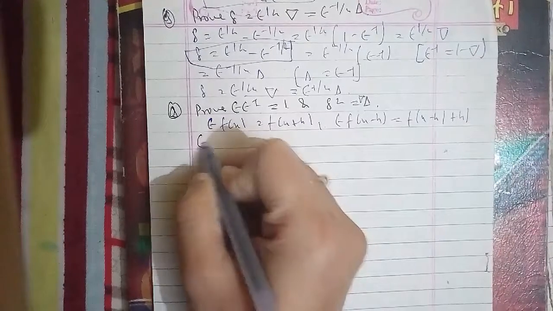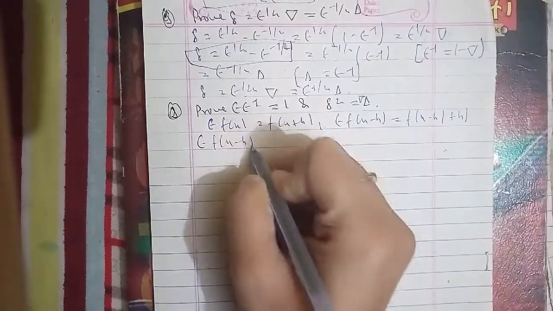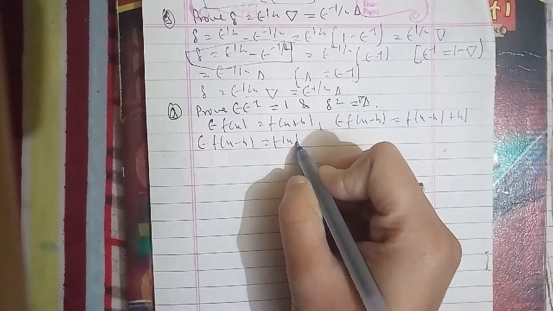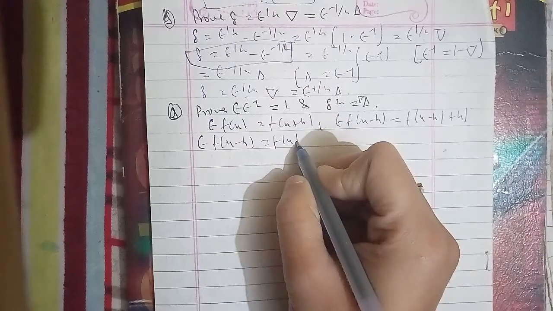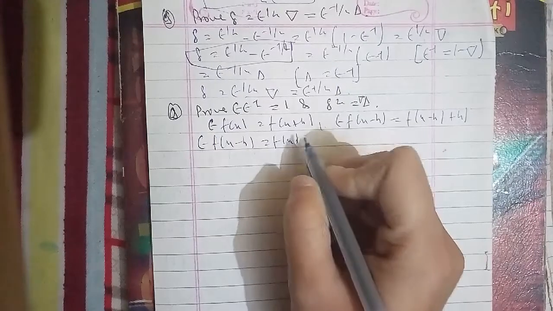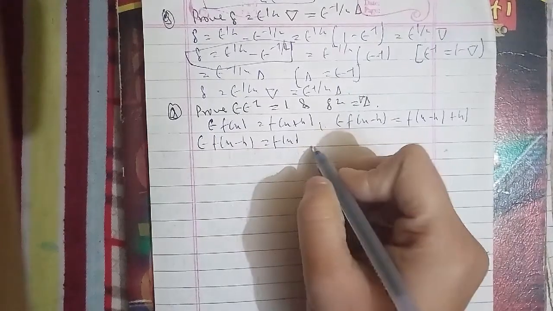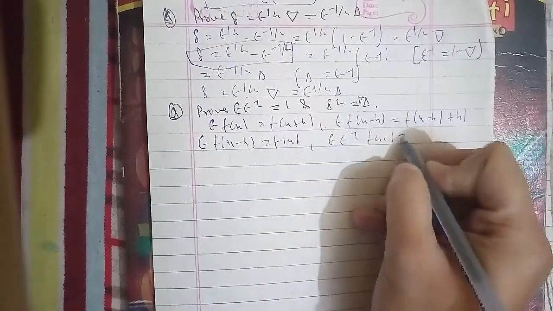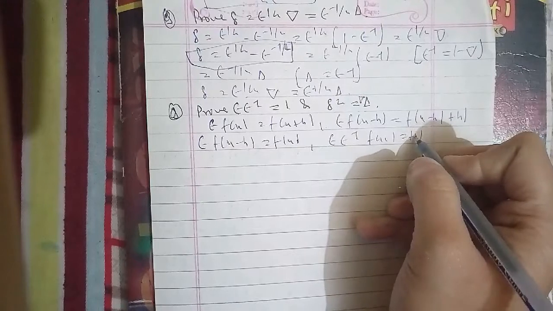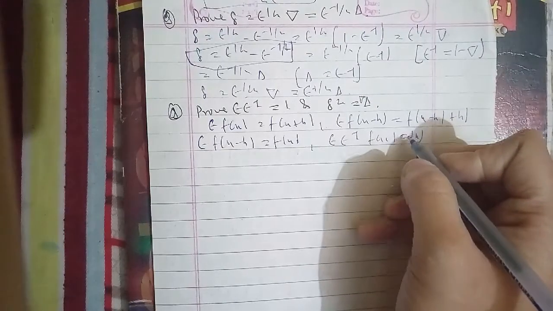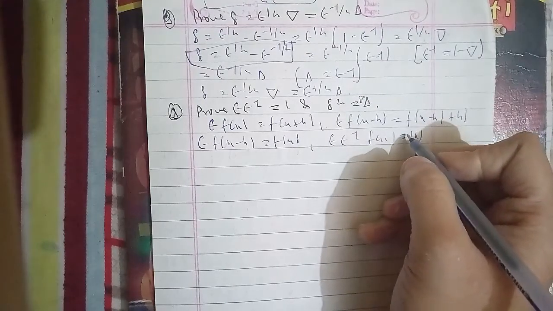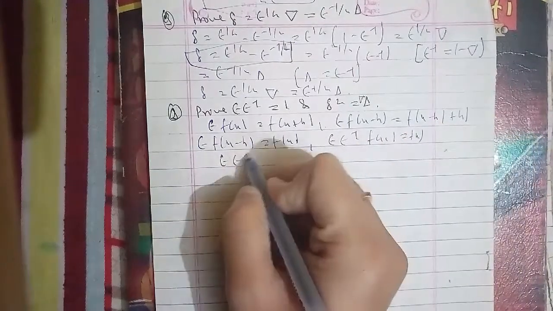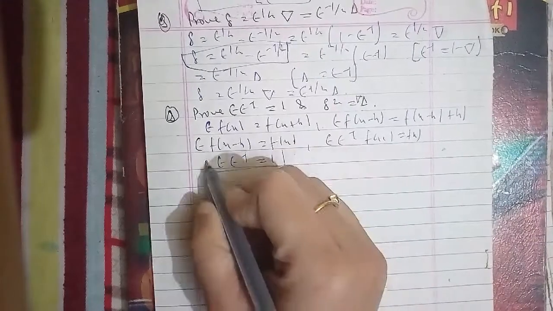That will give you E f(x − h) = f(x). From the equation we get E^(−1) f(x) = f(x − h). Putting the value of f(x − h) in the above equation, we get E^(−1) E f(x) = f(x). Comparing the operator of f(x) on both sides, we get E^(−1)E = 1.